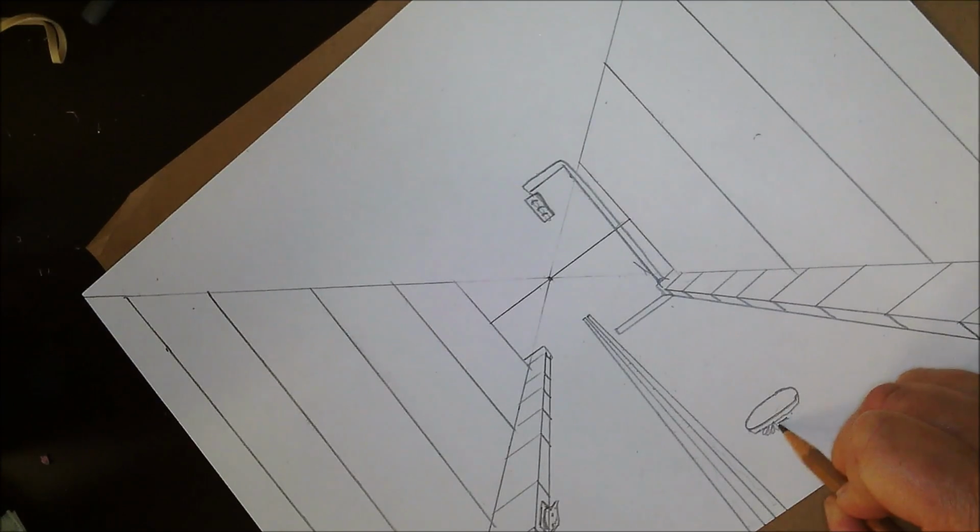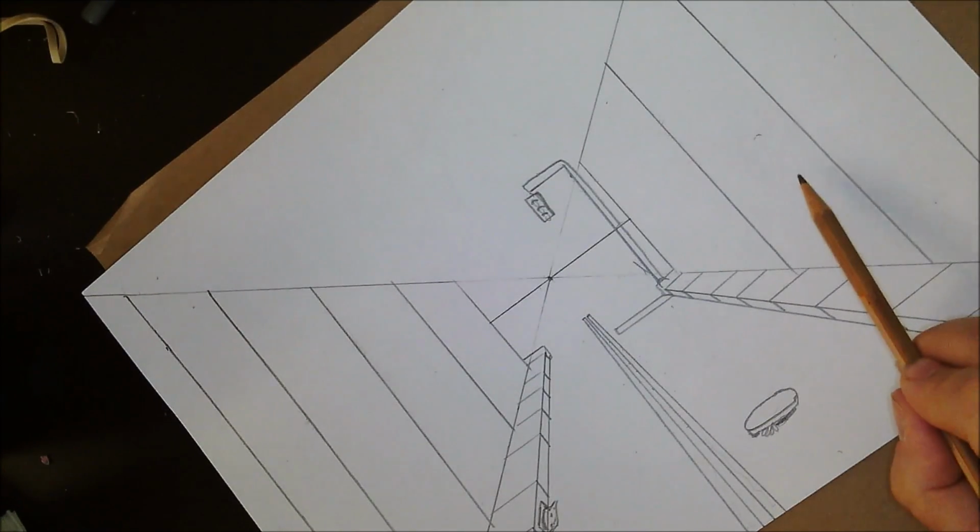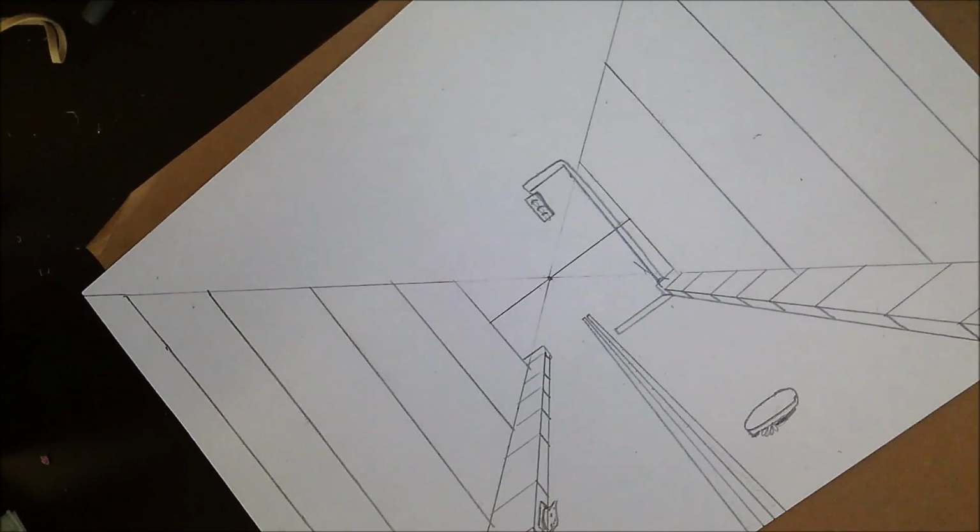You decide what's going to happen and add some details. Next, I will show you how we are going to do our buildings. Good luck.